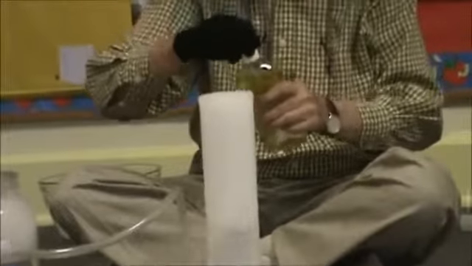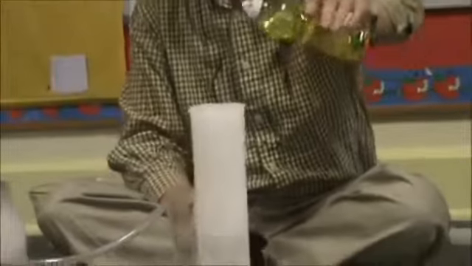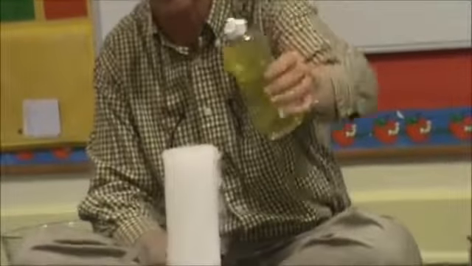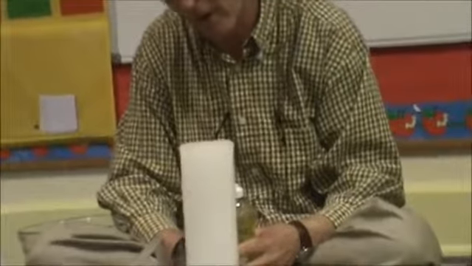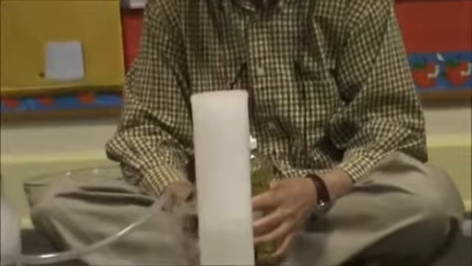Now, I wonder what would happen if I put a little bit of soap on the top there. Let's just see. I'm going to dribble some soap in there. Is anything happening? No. Well, let's just keep an eye on it. I wonder if it'll change anything.